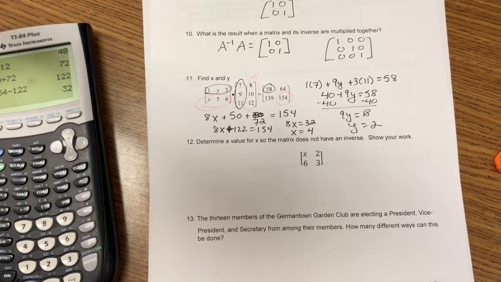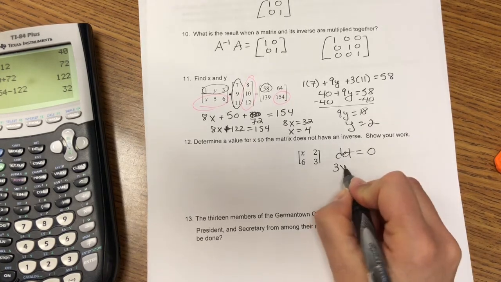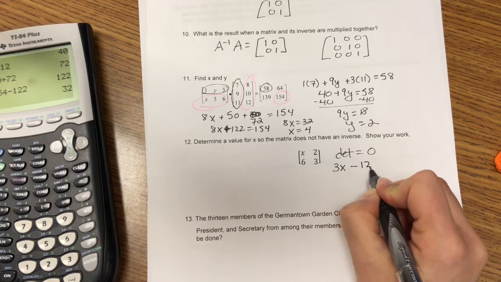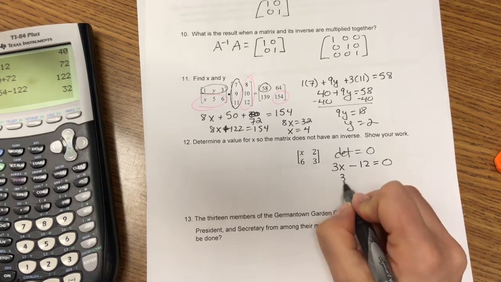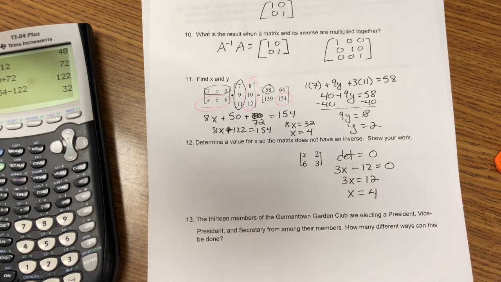Determine the value so that the matrix does not have an inverse. So that would mean the determinant equals 0. So 3x minus 6 times 2 needs to equal 0. Add the 12 to the right and divide by 3.